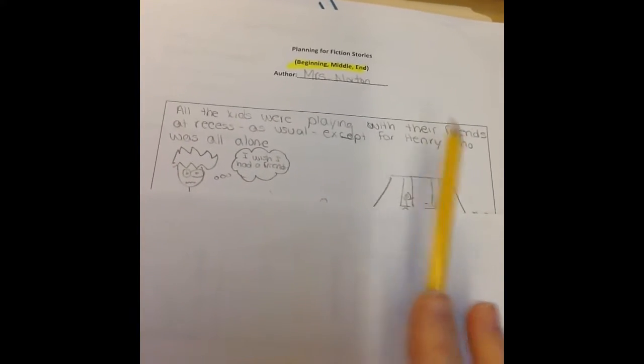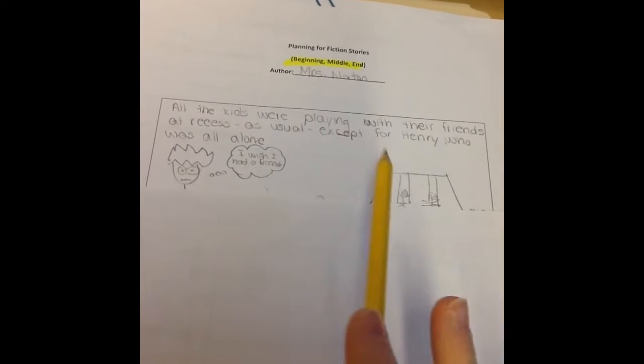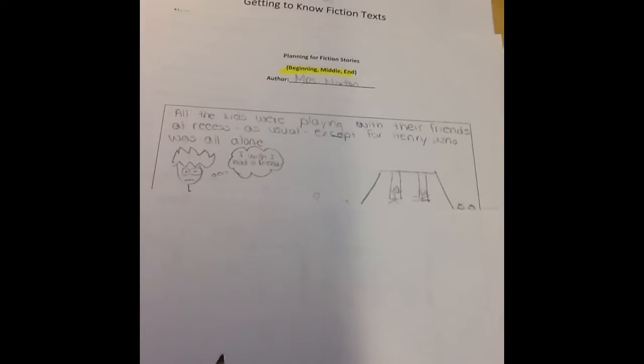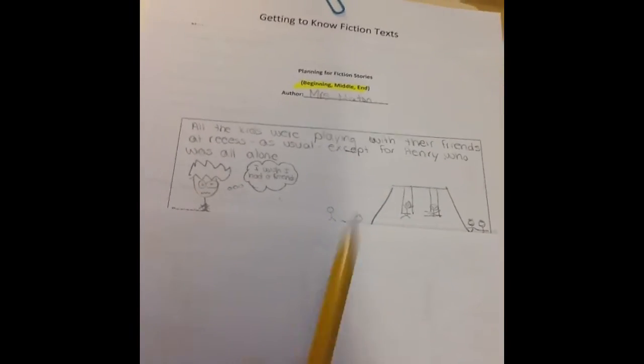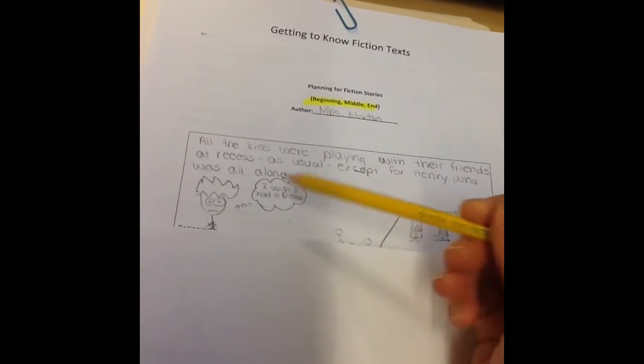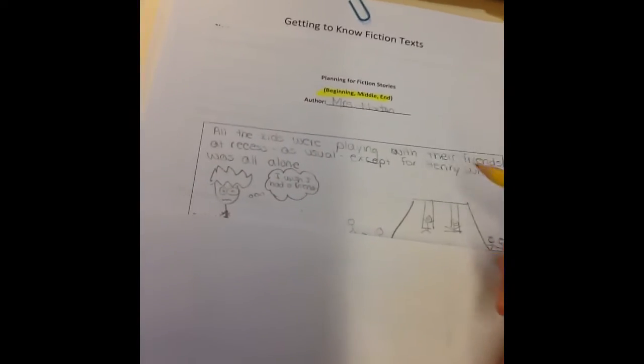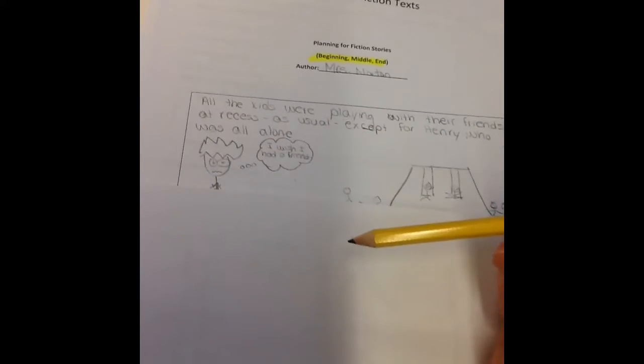"All the kids were playing with their friends at recess as usual, except for Henry, who was all alone." And then I show Henry is all alone. He's thinking, "I wish I had friends," and you can see people on the playground swinging. Now, when I'm actually drafting, I'm going to add more words, I'm going to add more pictures, right, and more labels. But this is just my plan.